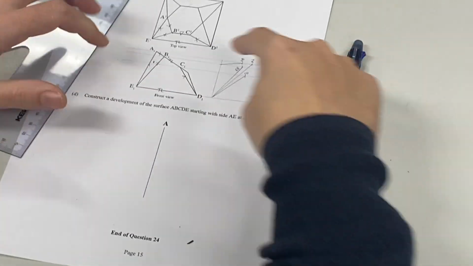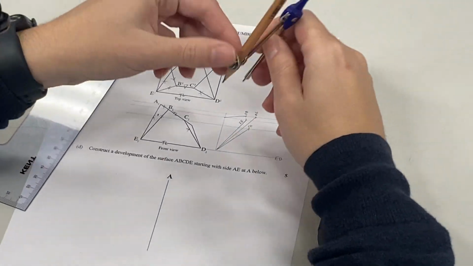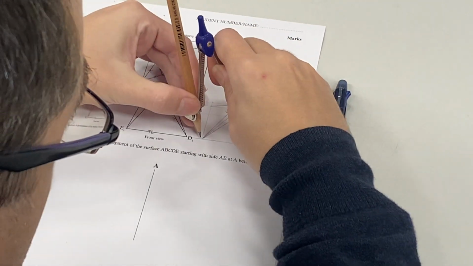Okay, so now I've got my true lengths, those 4 lines, I can get started. The first thing I'm going to do is take the true length of AE. The true length of AE is this distance.